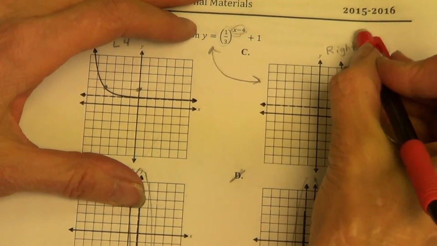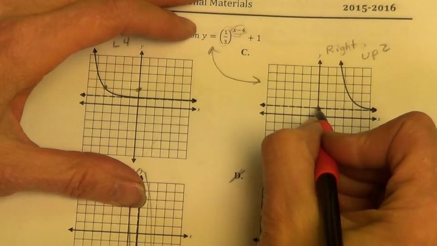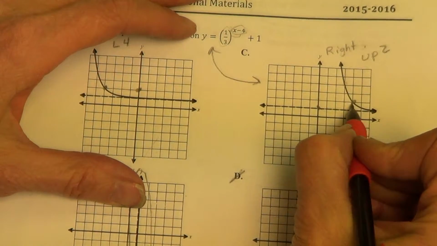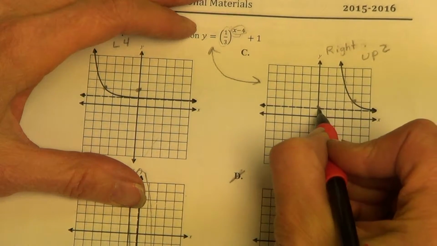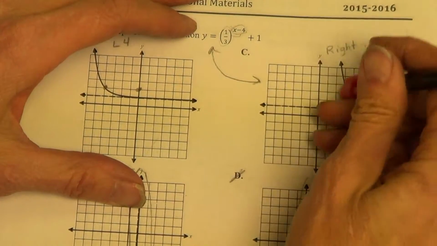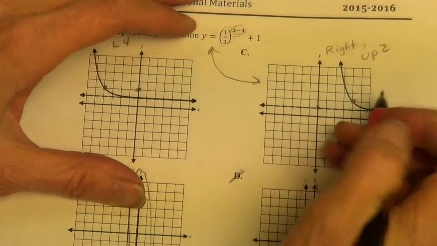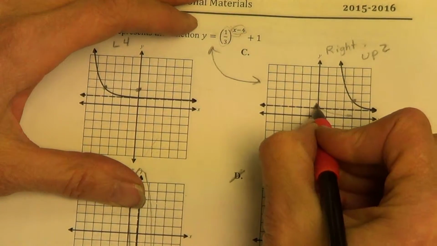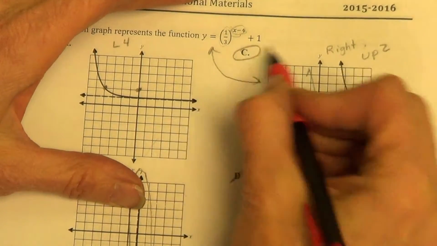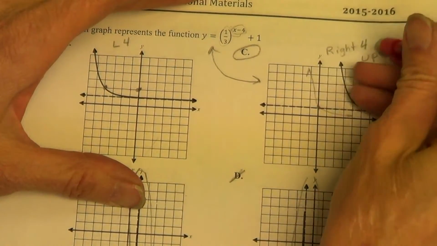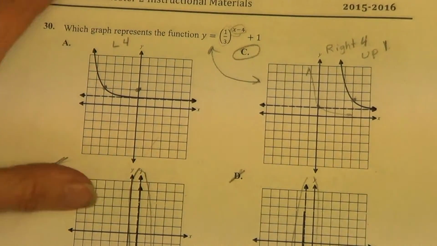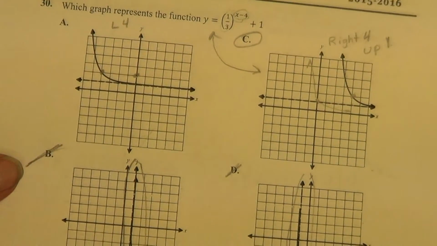So I've got to figure out, in my parent function, it would go right through this spot. Oh, and right here, it would go over 4, up 1. So I missed my mark up there. I wanted to come down to a lower one because this is the shape of the parent. So it's gone over 4, up 1. That one is correct. Right 4 and up 1. Whew. Remember, we learn a lot more by our mistakes. So good luck studying that one.